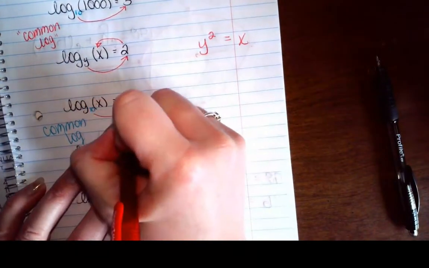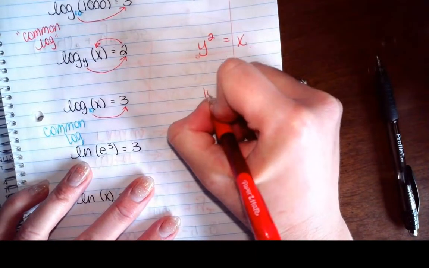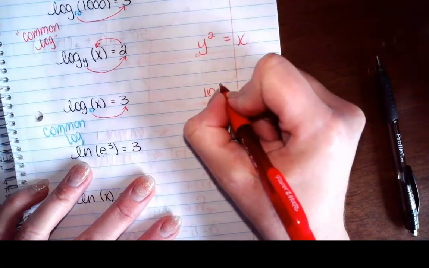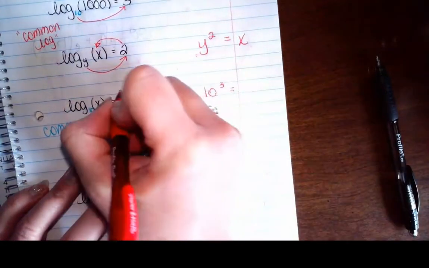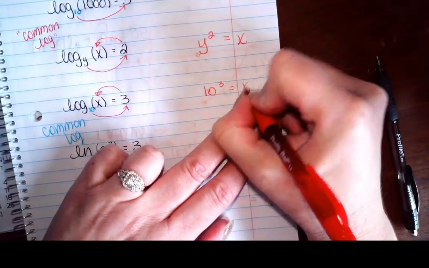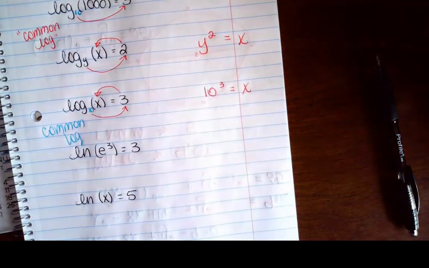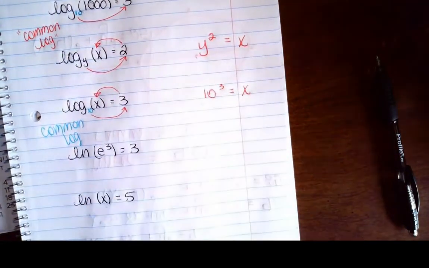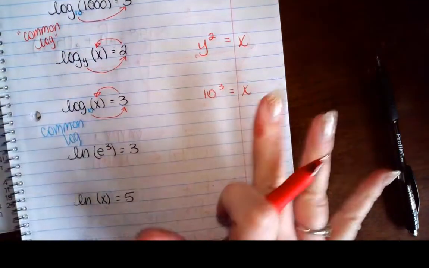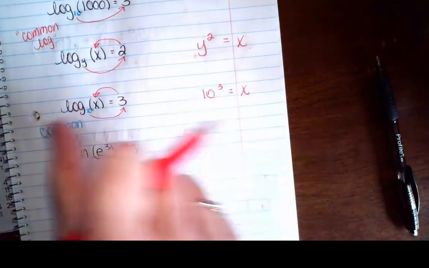But I'm going to do my backward circle. So I've got 10 raised to the third power is going to give me that answer. We're not simplifying. We're not answering. Okay, so hopefully you would recognize that that would be 1,000. But I don't want that. We're just practicing converting between the notations.